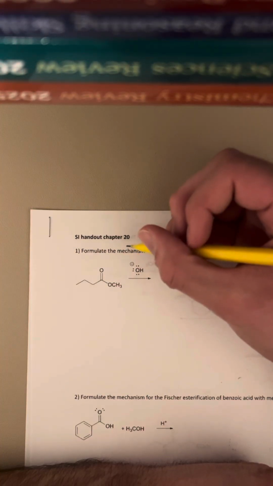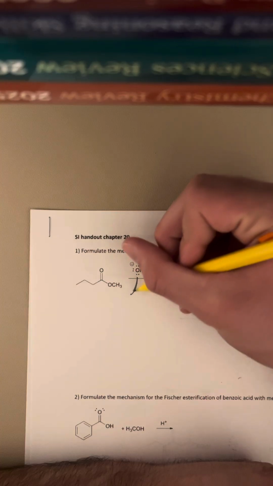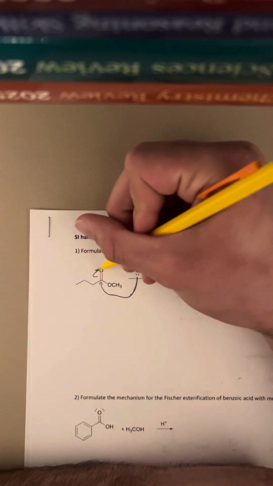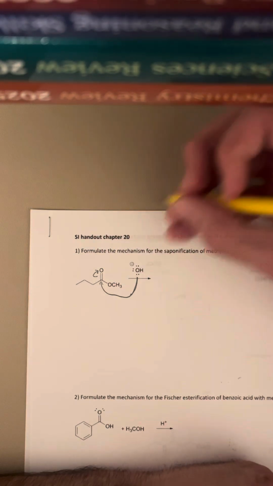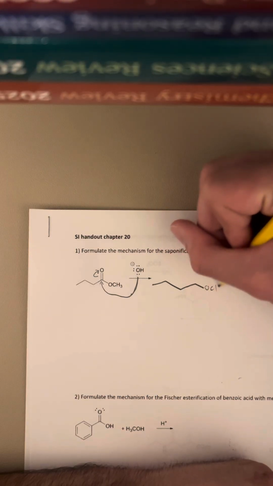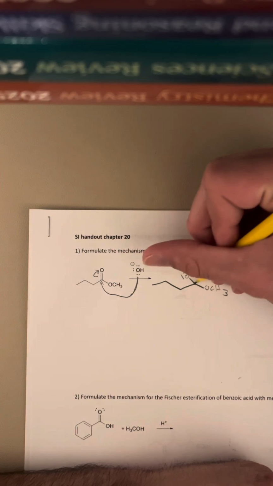I'll start off with the saponification or basic catalyzed hydrolysis of methyl butanoate. So what happens here, right? Hydroxide, it's a base, it's a nucleophile. What's going to happen is one of these lone pairs is going to attack this carbon center, nucleophile, form that tetrahedral intermediate. So what that looks like is this. We have an alkoxide, we have an OH.